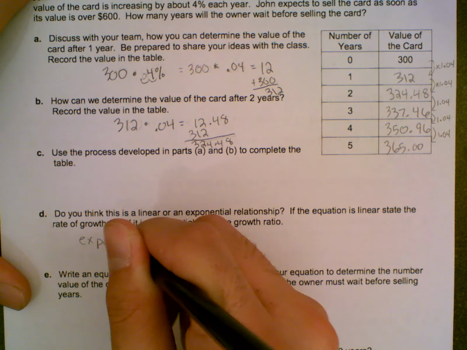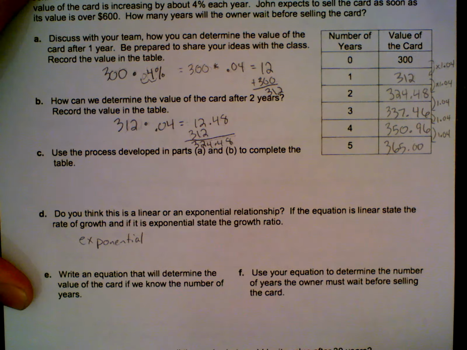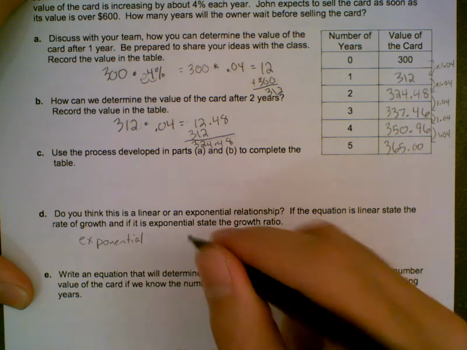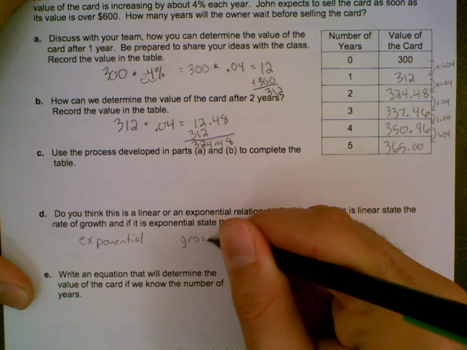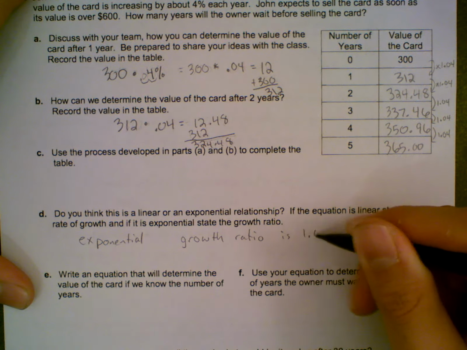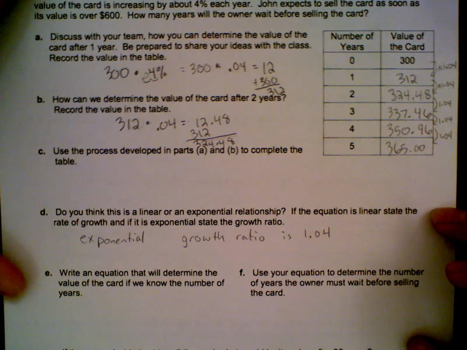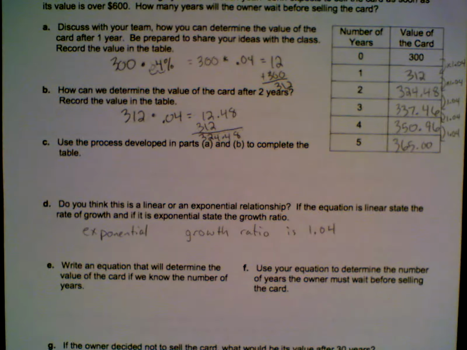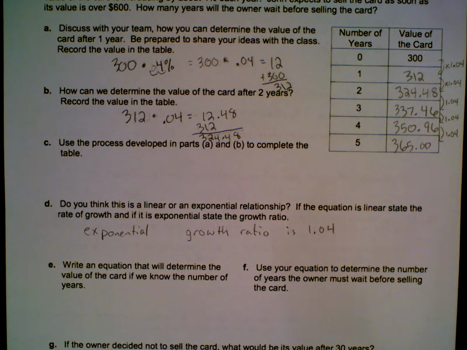That's exponential, and my growth ratio would be that answer, 1.04.